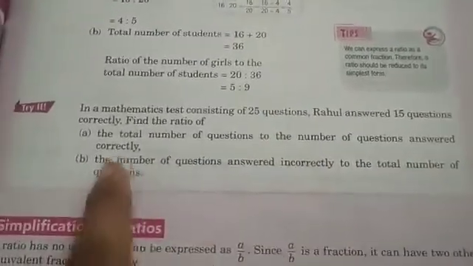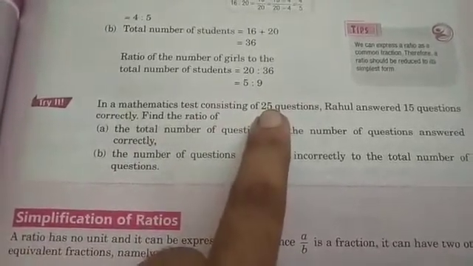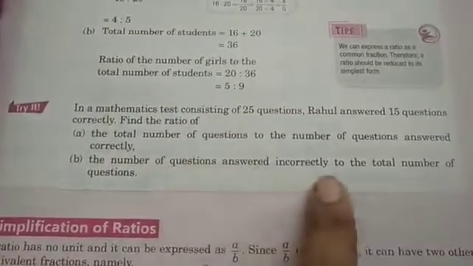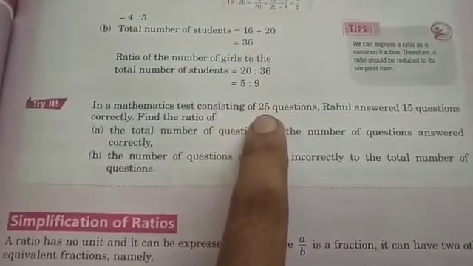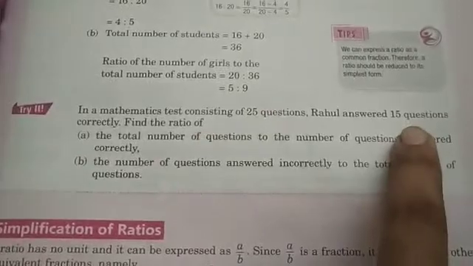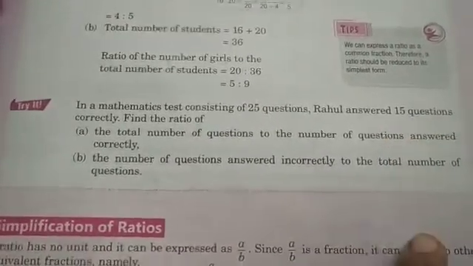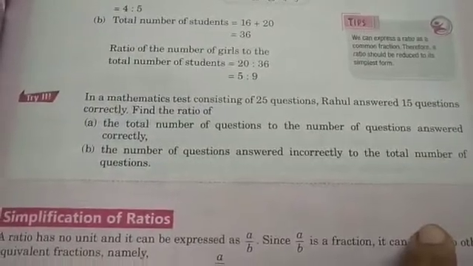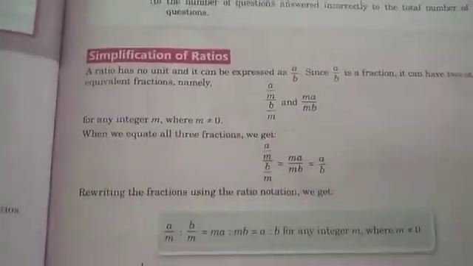So the total number of questions to the number of questions answered correctly will be what? 15 out of 25, that is 15 is to 25. And the number of questions answered incorrectly to the total number of questions: since the total is 25 and 15 were answered correctly, 10 questions were answered incorrectly, so it will be 10 by 25.